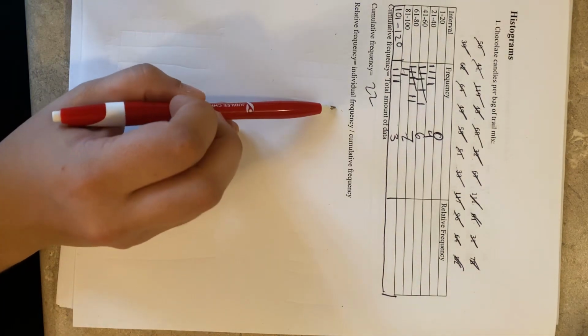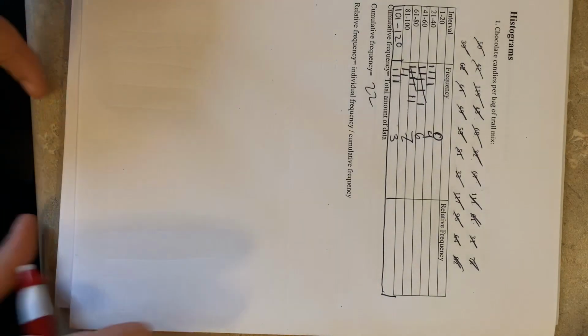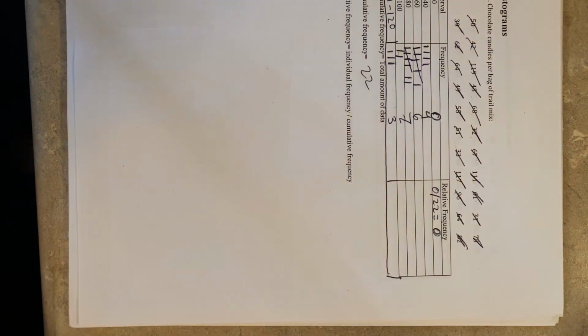Okay? So whenever it asks you for the cumulative frequency, all it's asking for is how many data points do we have total. So you would add up all the frequency points. Okay? Relative frequency is the individual frequency, so each interval divided by our cumulative frequency. For example, the relative frequency of my first one would be 0 divided by 22. So that relative frequency would just be 0.